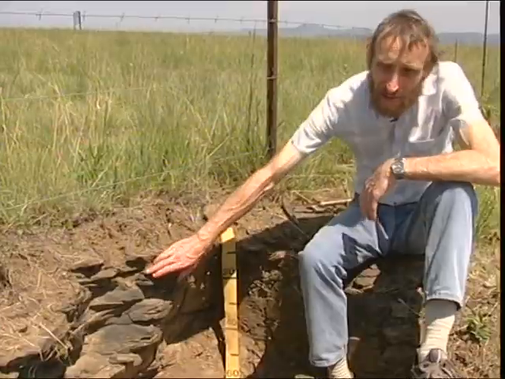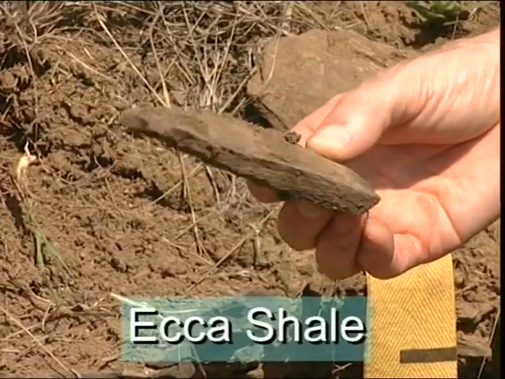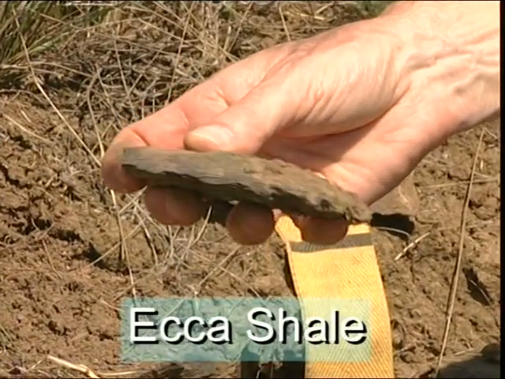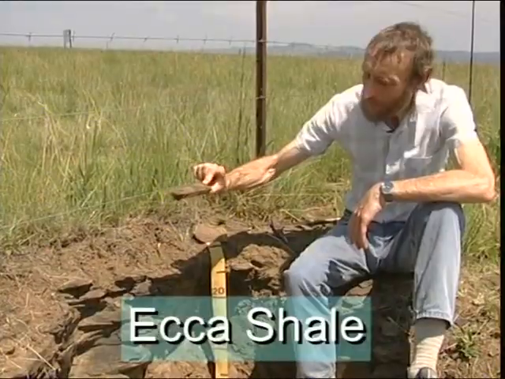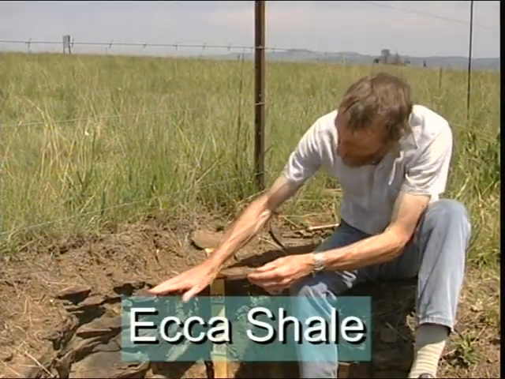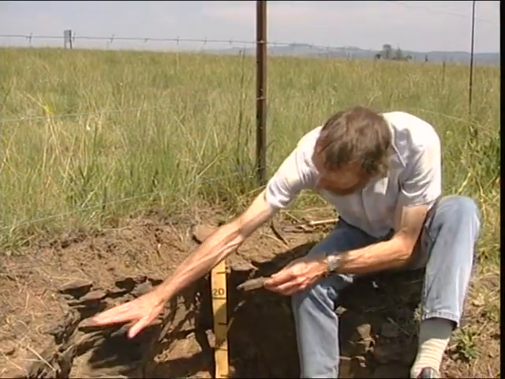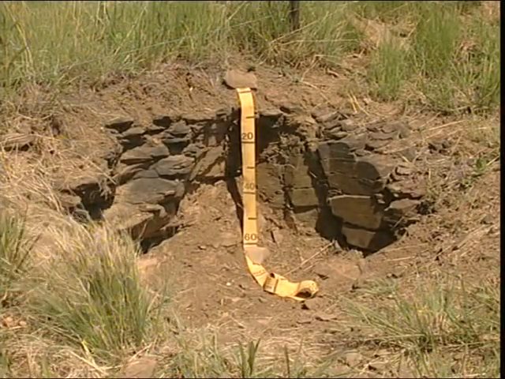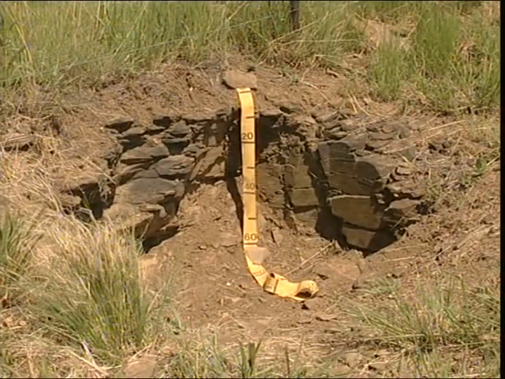The Ecca shale itself is a hard, pre-weathered material, a sediment, which as you can see is strongly horizontally bedded. It has strong horizontal bedding across here, and that has a major role to play in water movement through this particular profile.